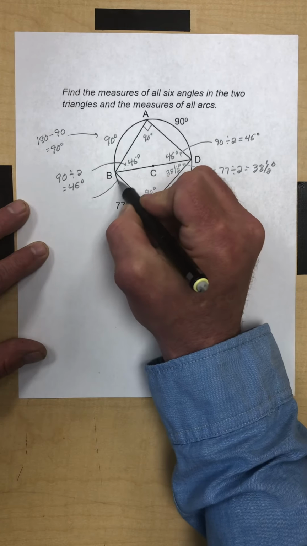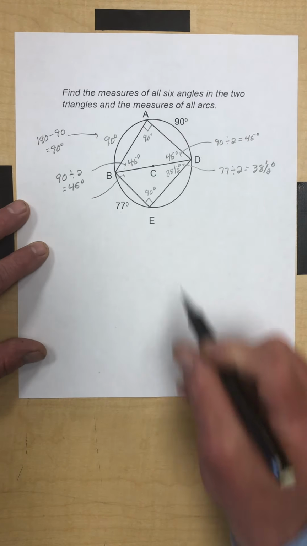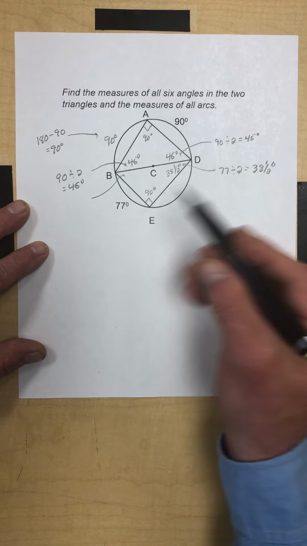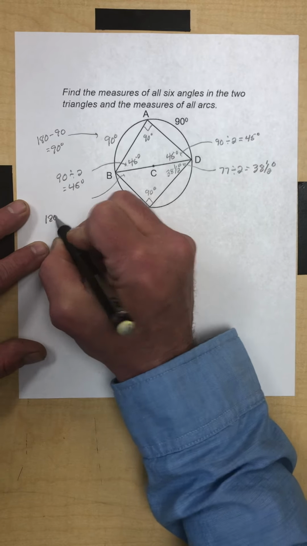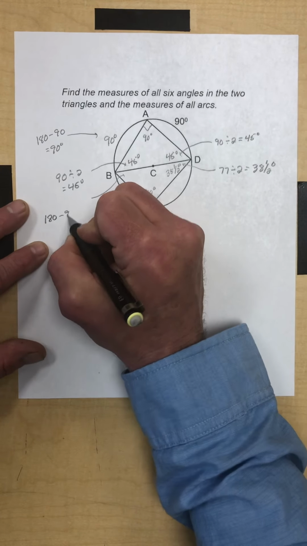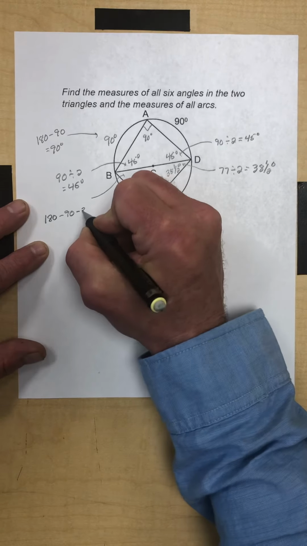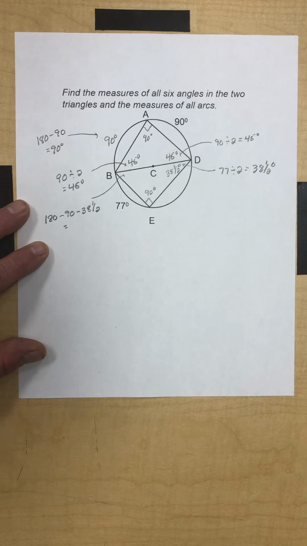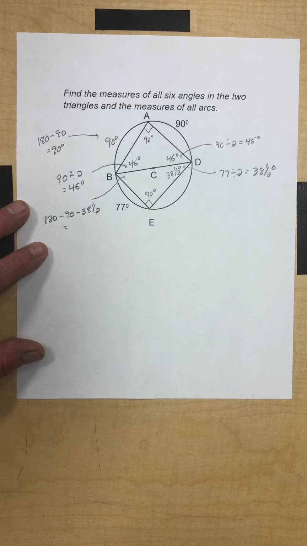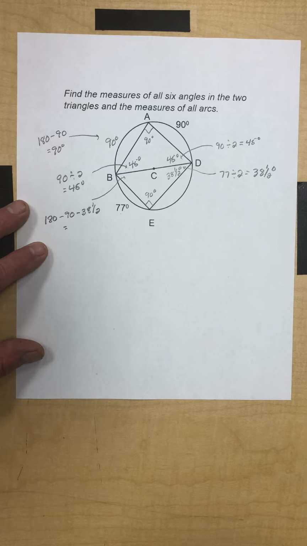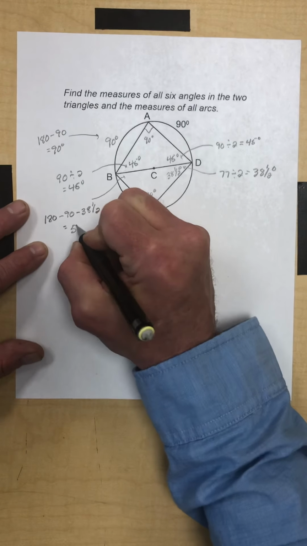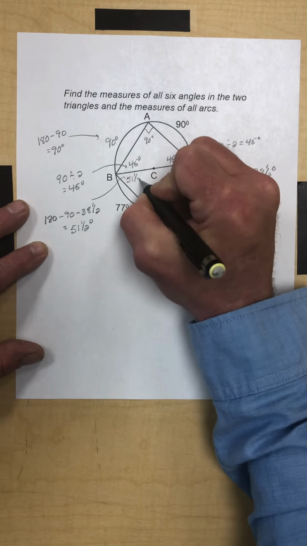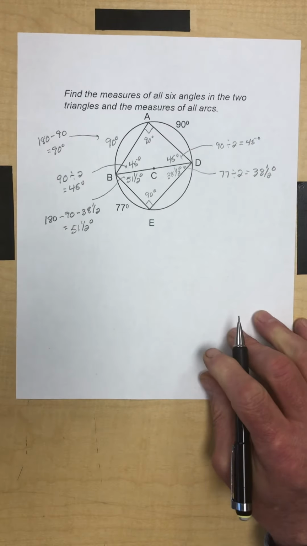If we look right here at the other acute angle, I have 2 of the angles in this right triangle, so I can just subtract them from 180 using the triangle sum theorem. So 180 minus 90 minus 38.5. 180 minus 90 is 90, so if I go 90 minus 38.5, I'm going to get 51.5 degrees. So this angle should be 51.5 degrees. That makes sense.